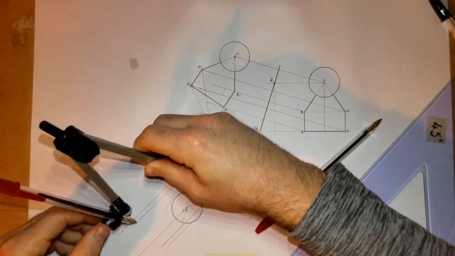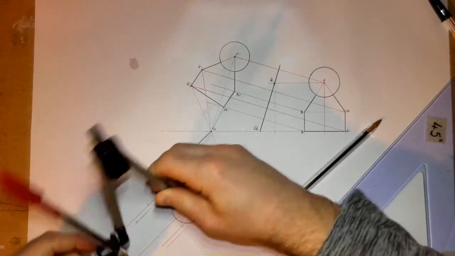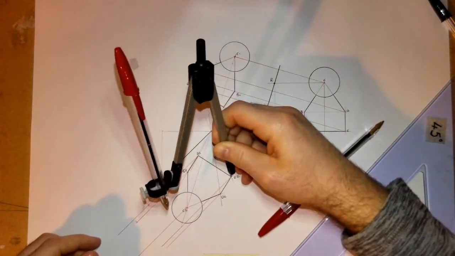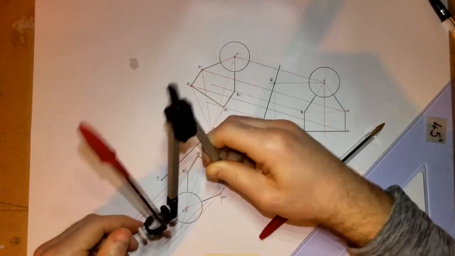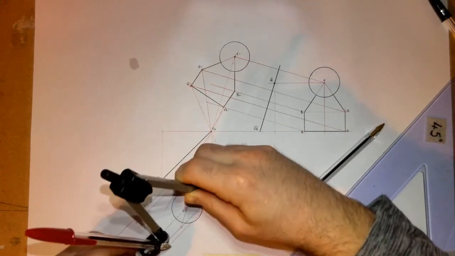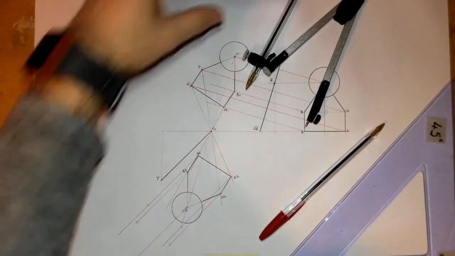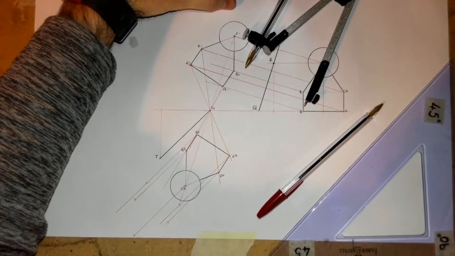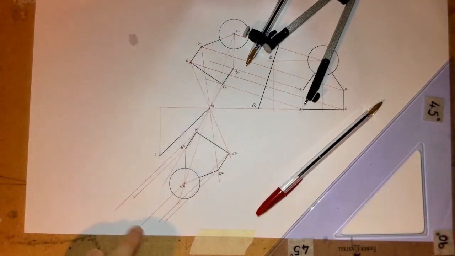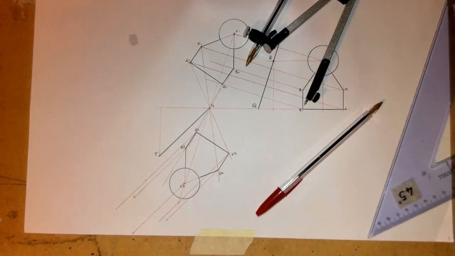From B2, I'll find B3. C2 to C3. E2 to E3. D2 to D3. Okay, so labeling all those points. I'm going to pull this down here a little bit. You'll see now in a second my drawing is going to go off the page here, guys, but I don't mind that. Just draw it onto the board here.